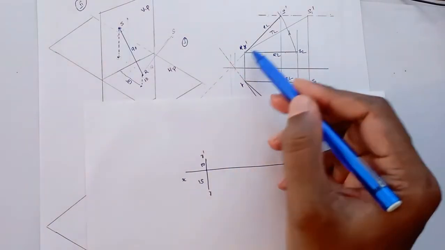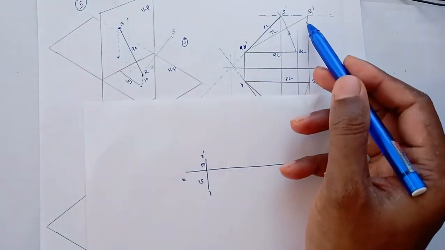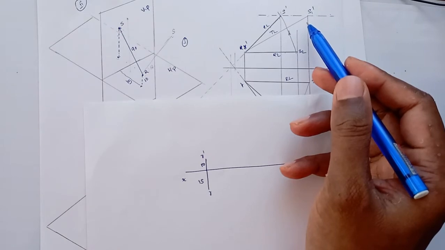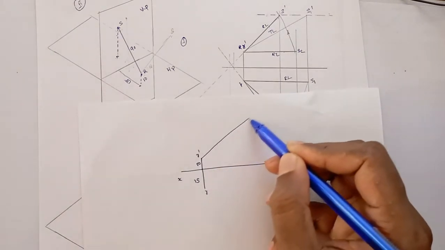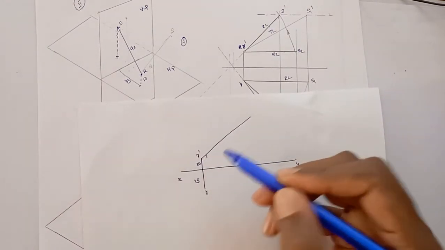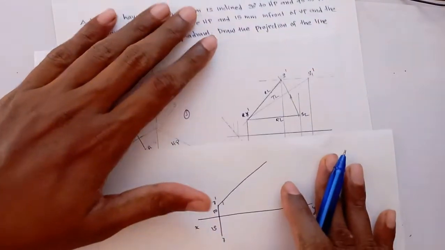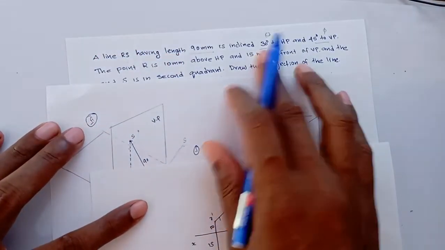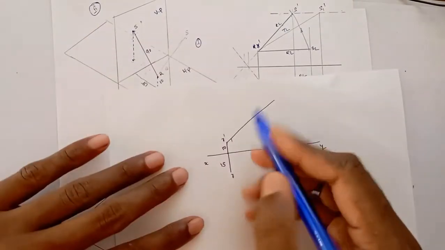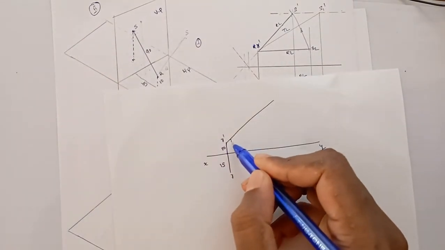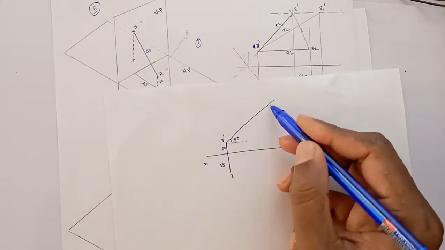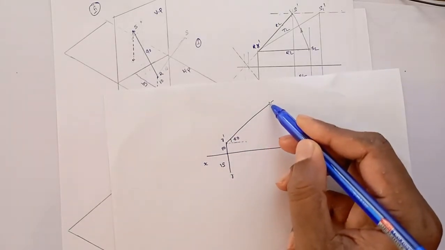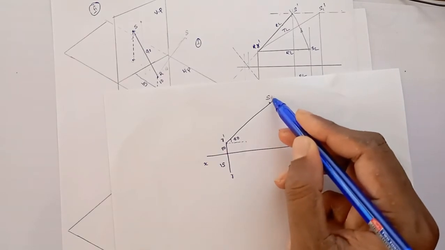First you need to make this line parallel to VP, keeping the angle with HP constant. So you will get a line here. So we know this line theta. What about this theta? The theta is 30 degree and phi is 45. Mark the angle 30 and draw a line and find out the length is 90. Suppose here is 90. This is S1 dash.